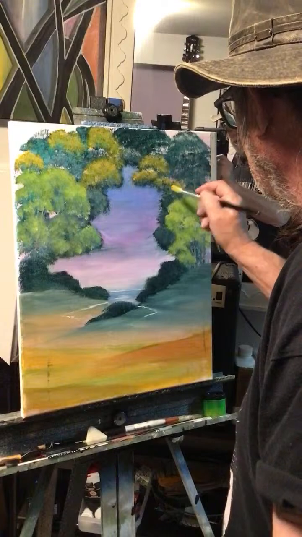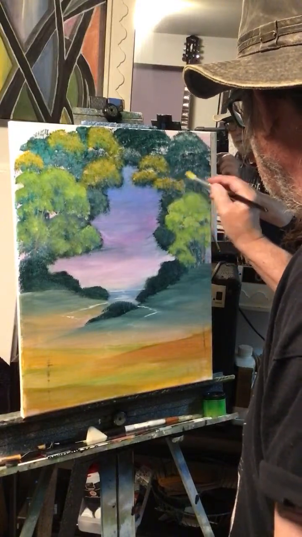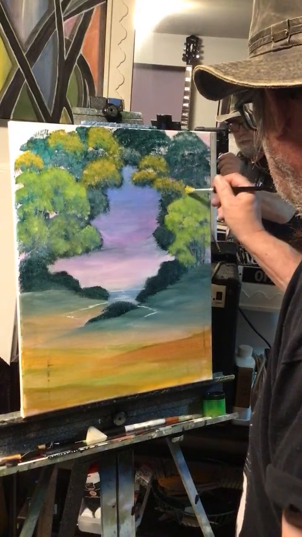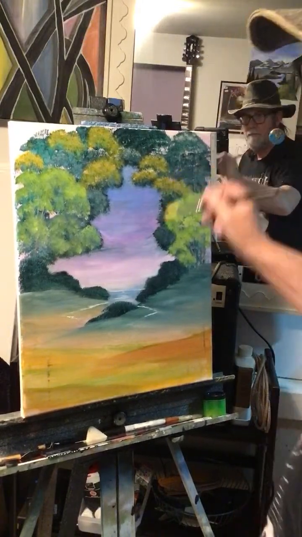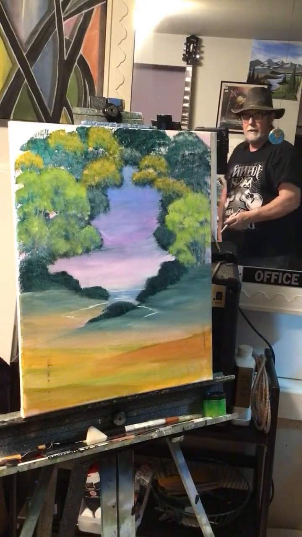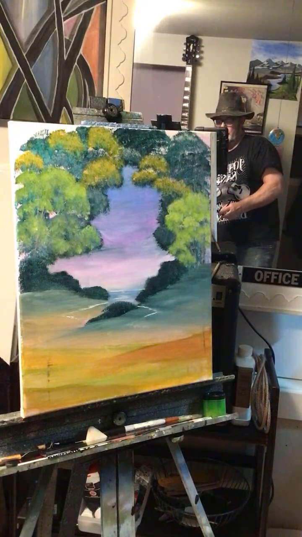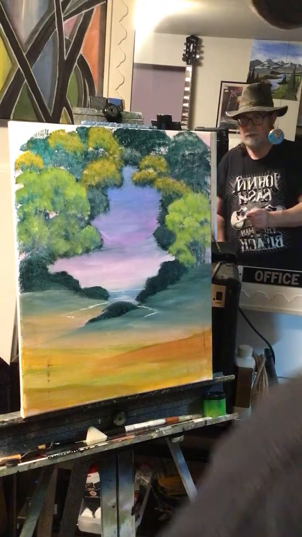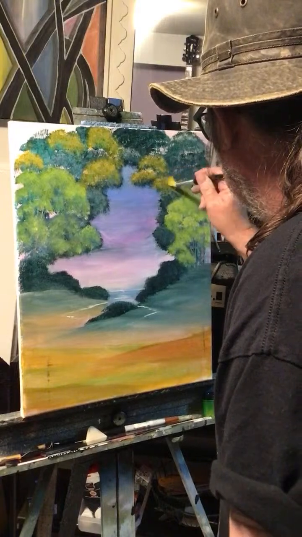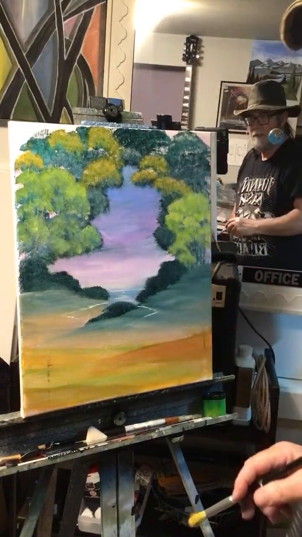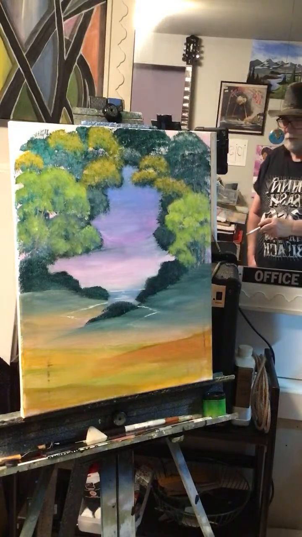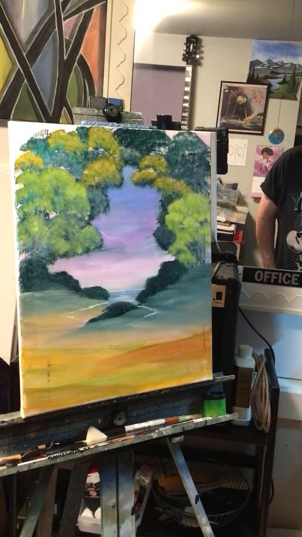It is called stamping, but you can kind of get the idea why I don't do those trees very often. They take time, and I don't know if this is boring for you to watch or what.